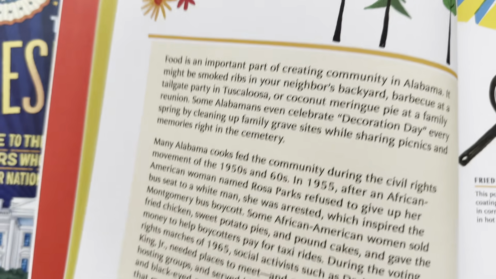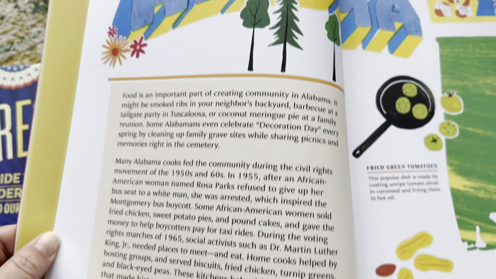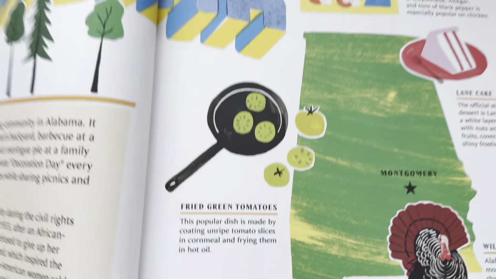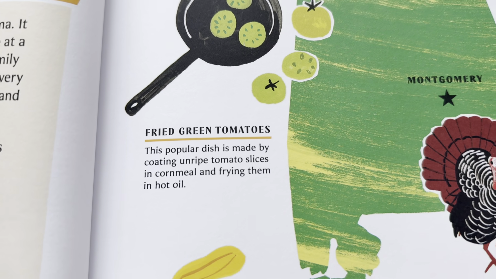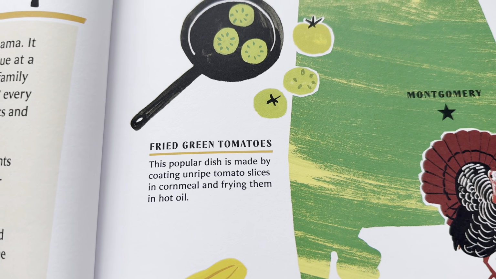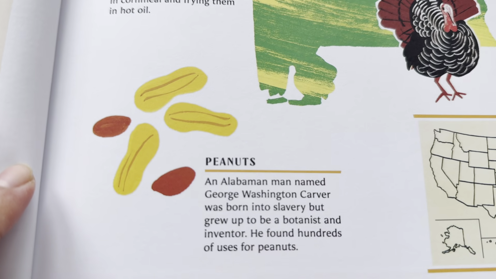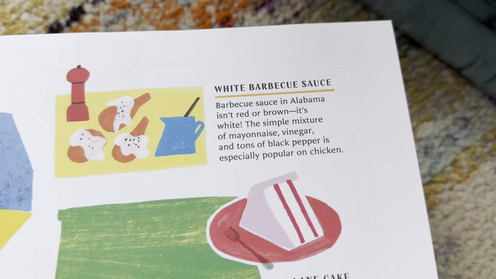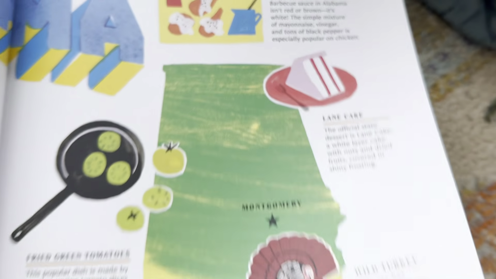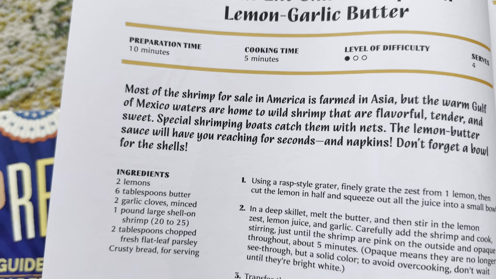Okay, eating in Alabama. It's going to tell you about the culinary culture of that state. And look, fried green tomatoes. Those are so delicious, especially when you have it with that, what's it called? A remoulade sauce, right? That creamy, pinkish sauce. And then you have peanuts, wild turkey, lane cake, white barbecue sauce. Oh, look, peel and eat Gulf shrimp with lemon butter. And then a picture.